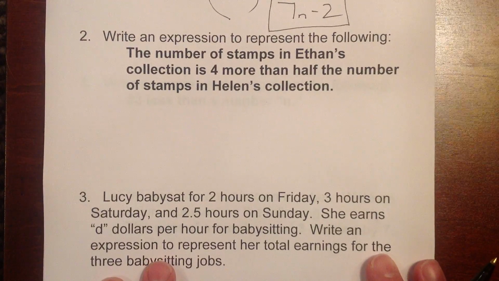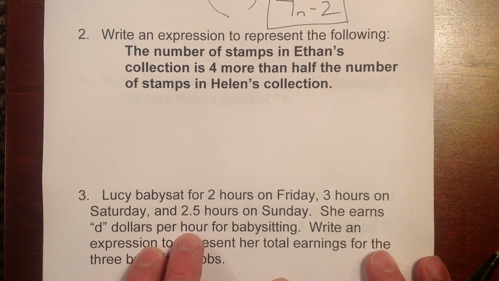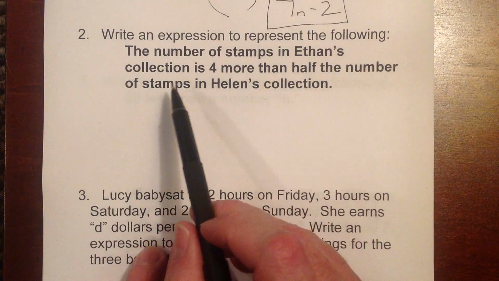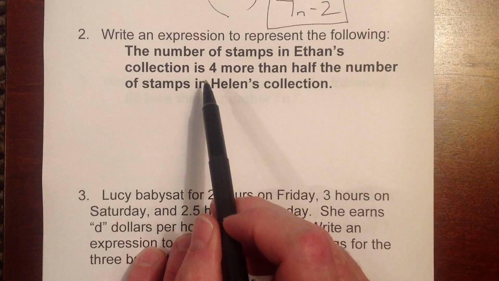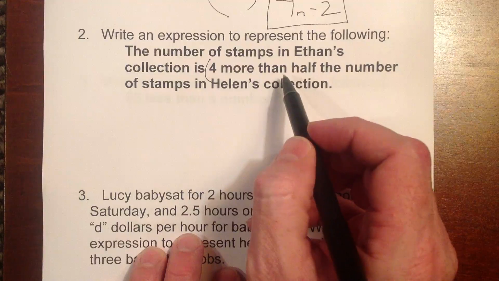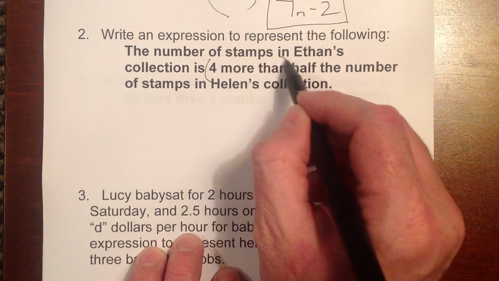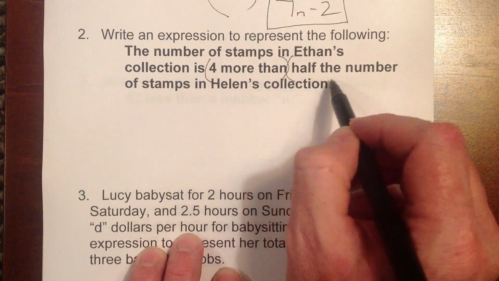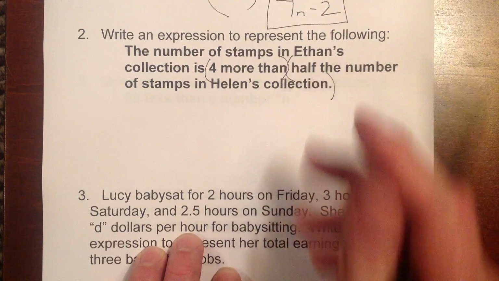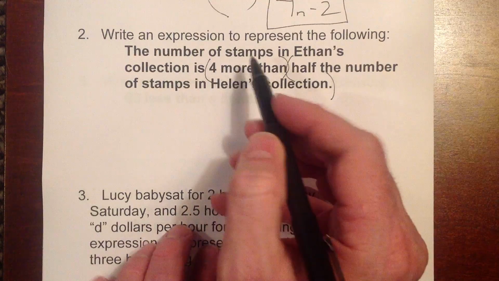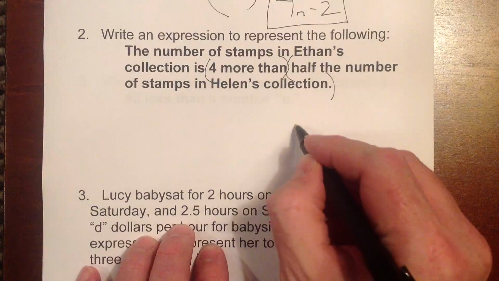Number 2, write an expression to represent the following. The number of stamps in Ethan's collection is 4 more than, indicating addition. 4 more than what? Well, it's 4 more than half the number of stamps in Helen's collection. So what you're going to have to do is come up with your own variables here. We want an expression representing this situation. So it's going to say 4 more than, so we can say plus 4.